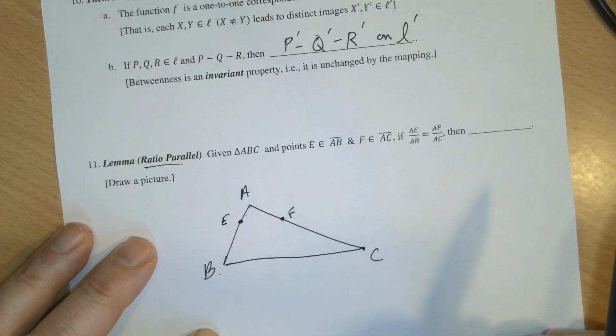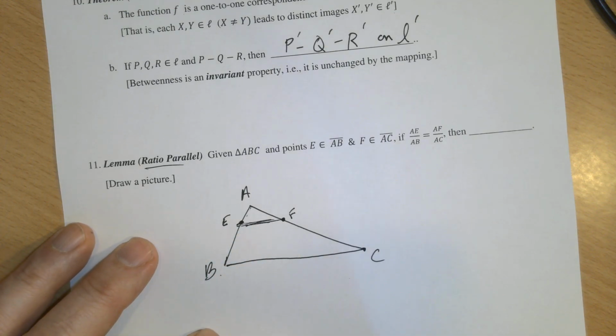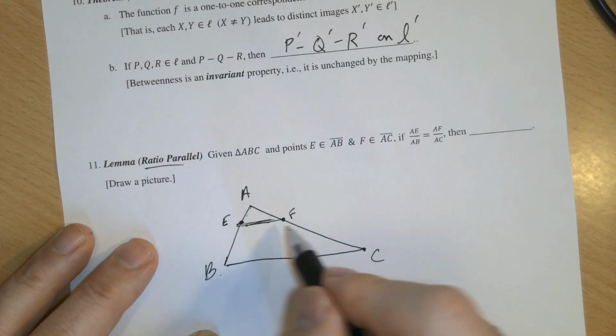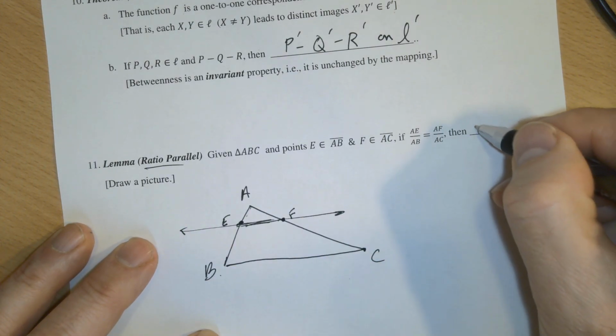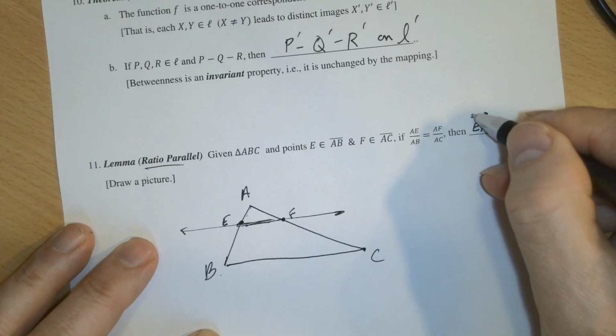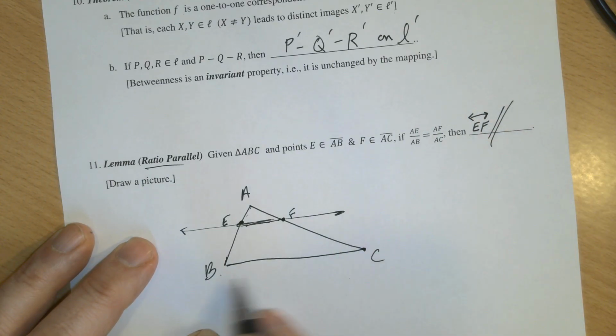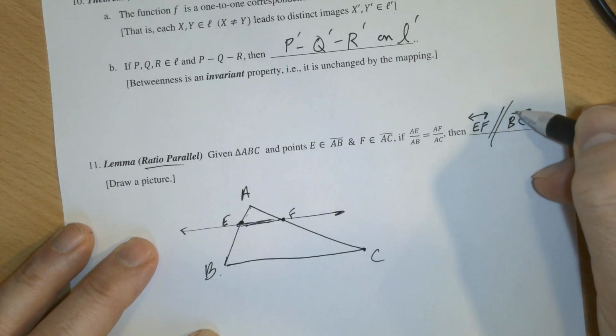If that's the case, then this line segment, EF, is parallel to the base, BC.